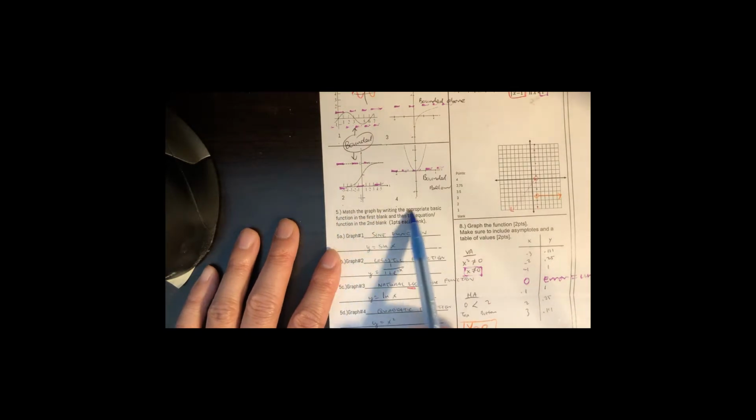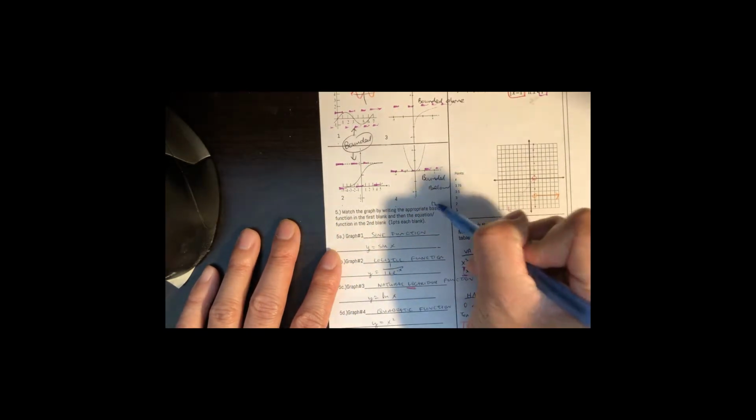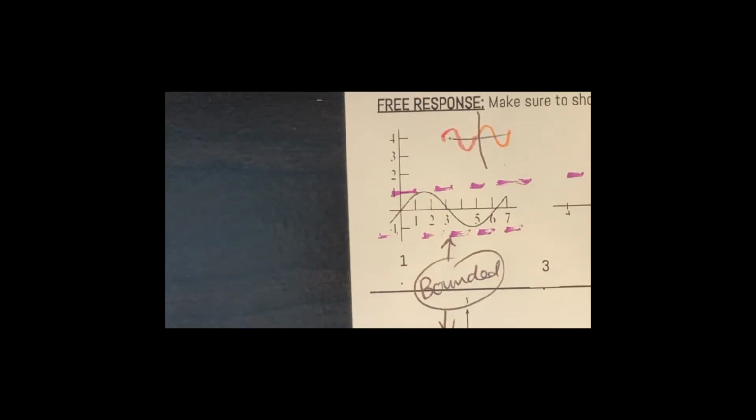Match the graph by writing the appropriate basic function, there are 12 basic functions, in the first blank, so get the name. And then the equation or function in the second blank. Let's look at the first one, question number 1.